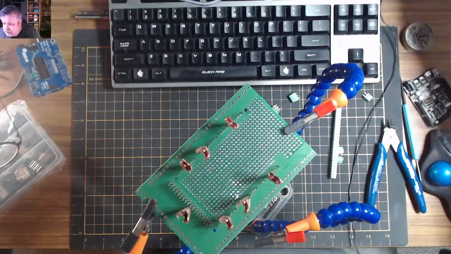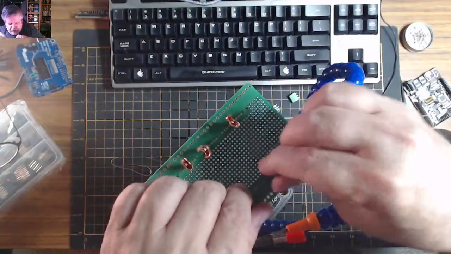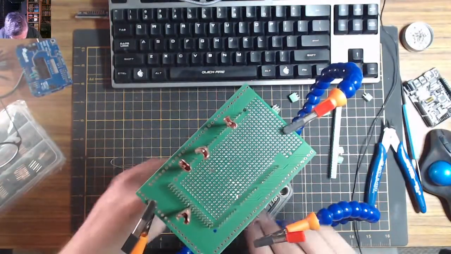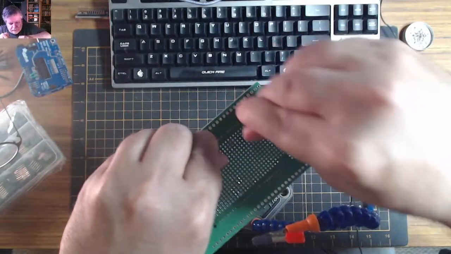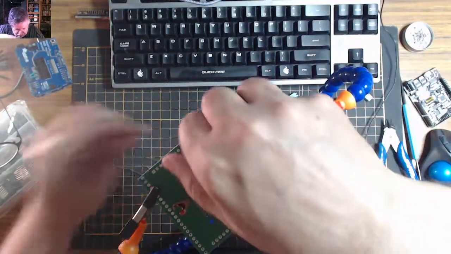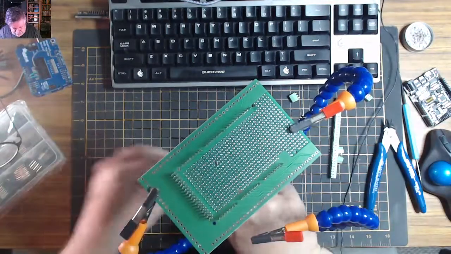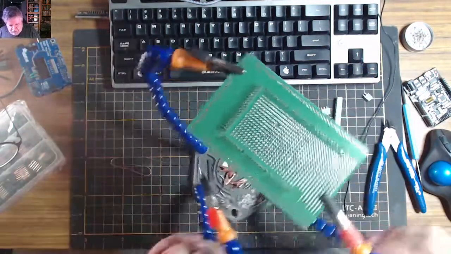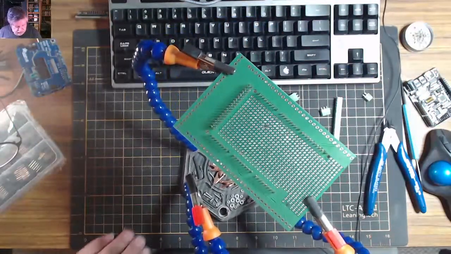Okay. We can remove all the coppers. There we go. Now we have to solder all the rest.